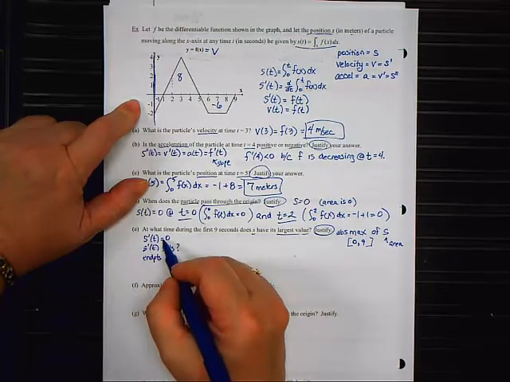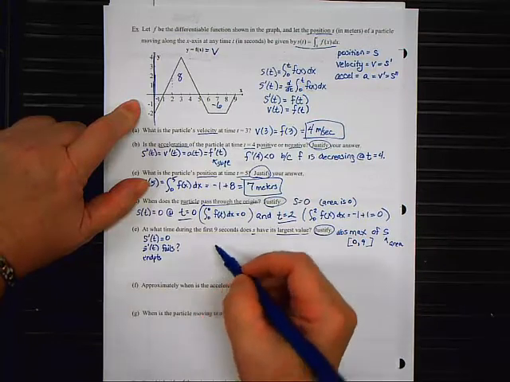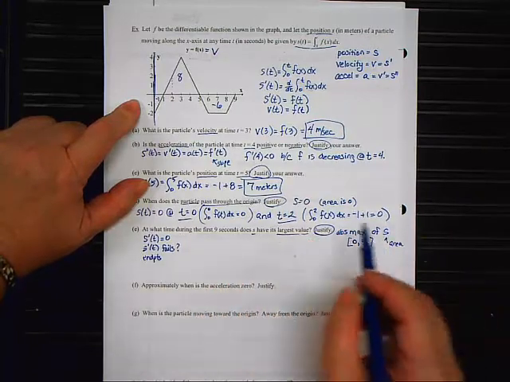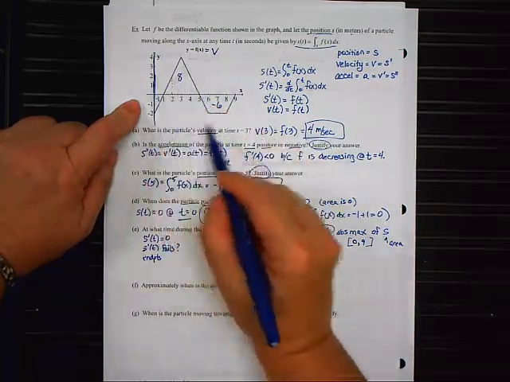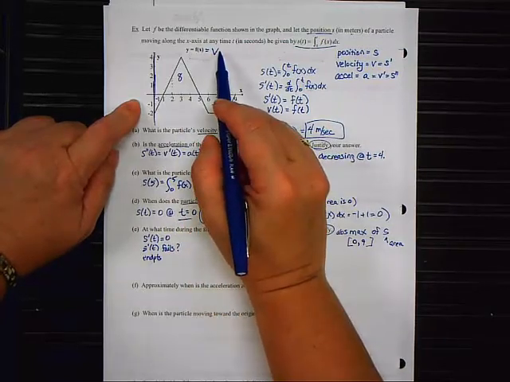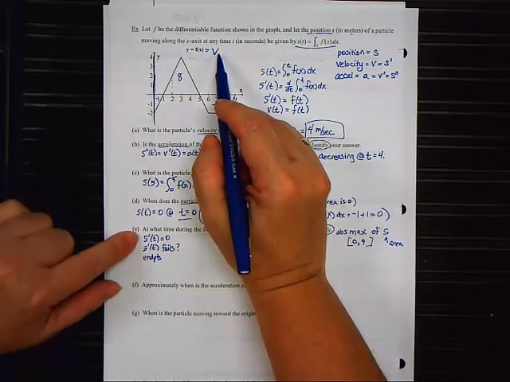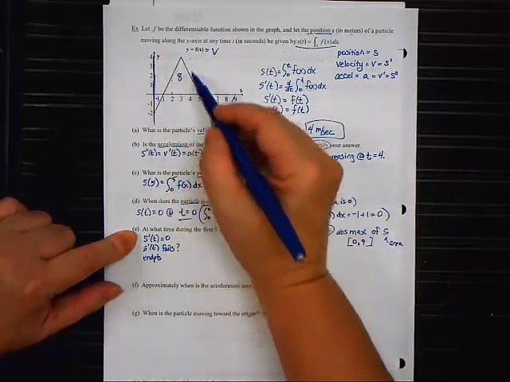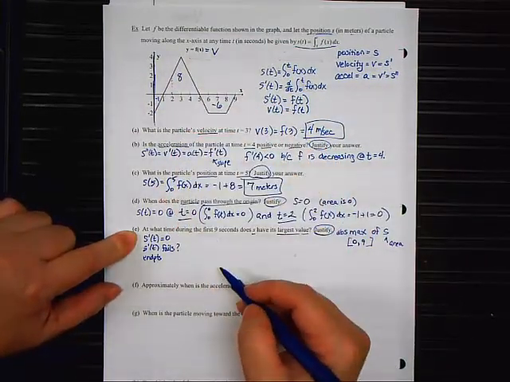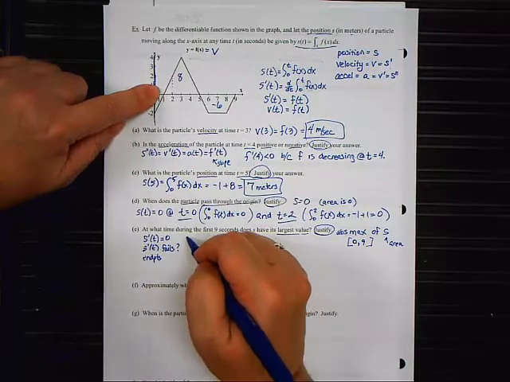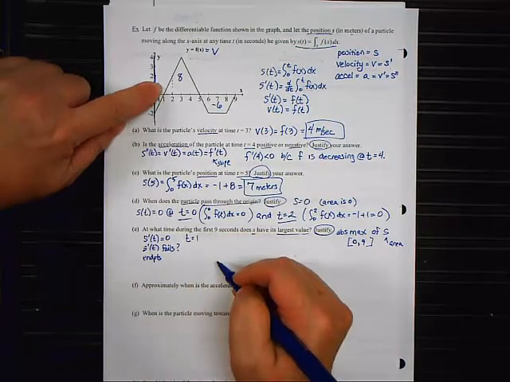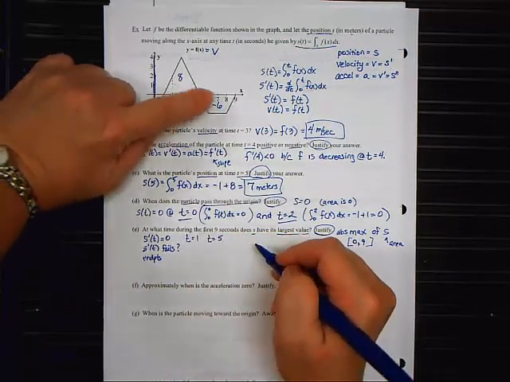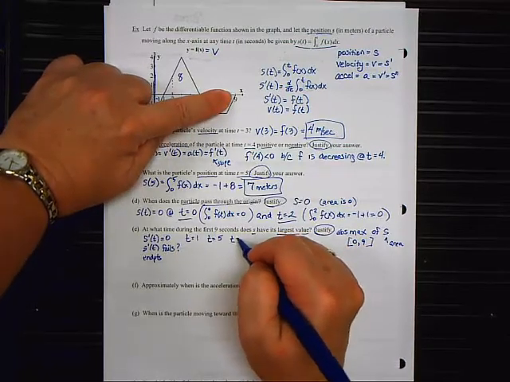Where does the derivative equal 0? Now wait a minute, what's the derivative? Is this the derivative, this graph right here? This is the graph of the velocity. Is that the same thing as the derivative of S? Yes, it is. So I want to know, where does this graph equal 0? It equals 0 at t equals 1, t equals 5, and t equals 9.